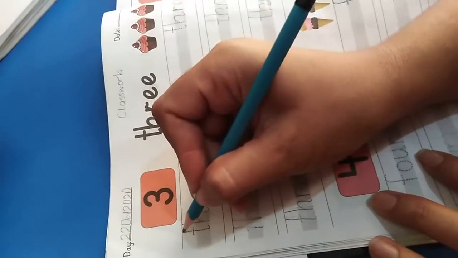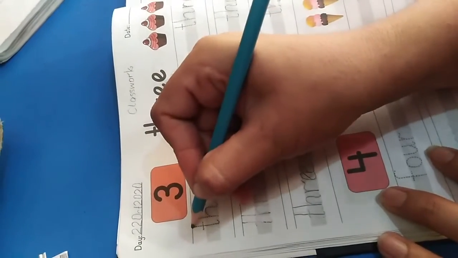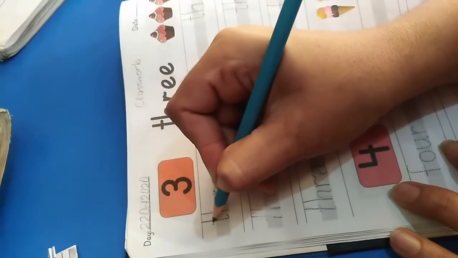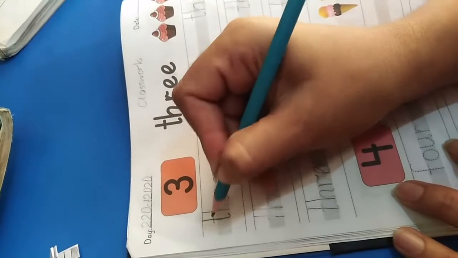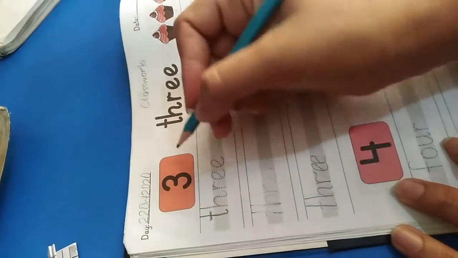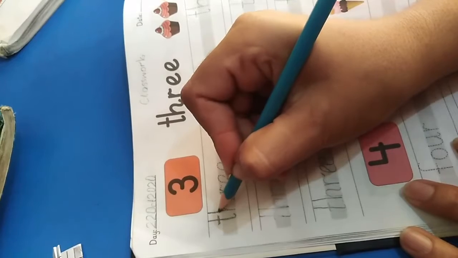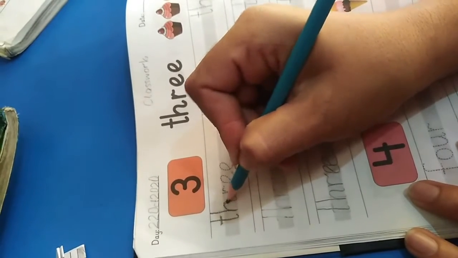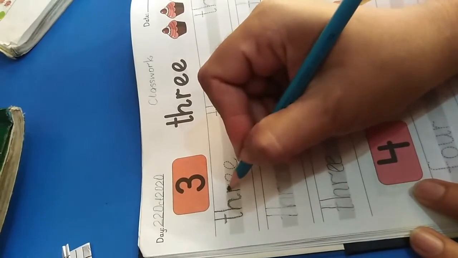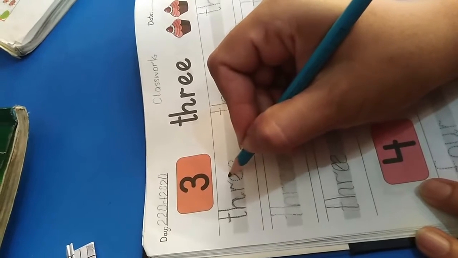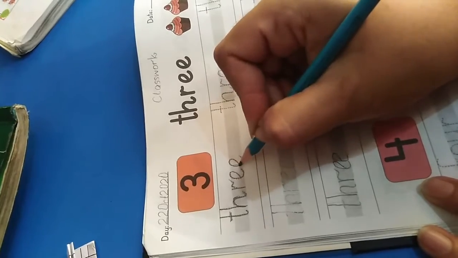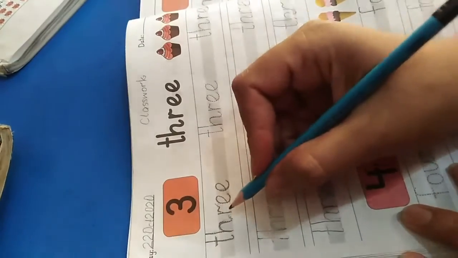We start from trace. Put your fingers on the top of this T. Down, move your pencil to the down. And then we make this tail, T. Then H, trace this H, R, E, 3, THREE 3.